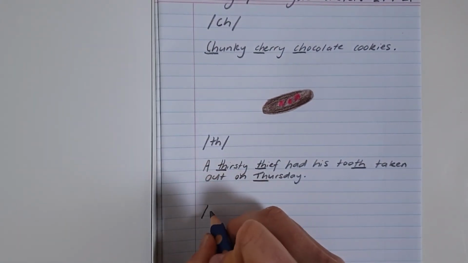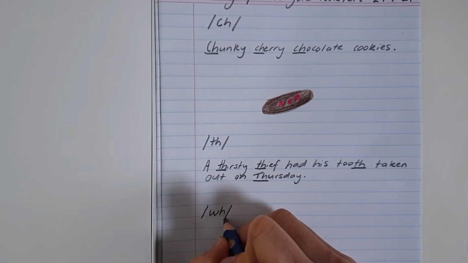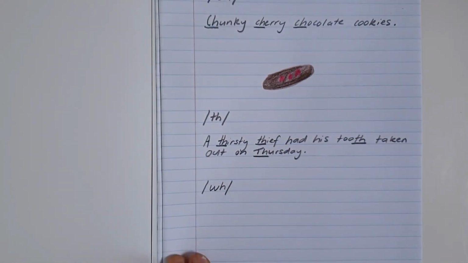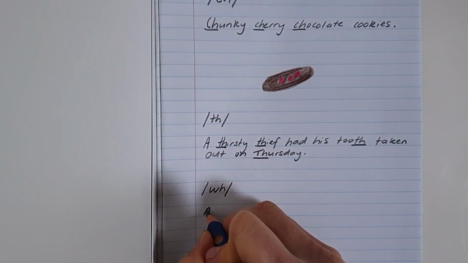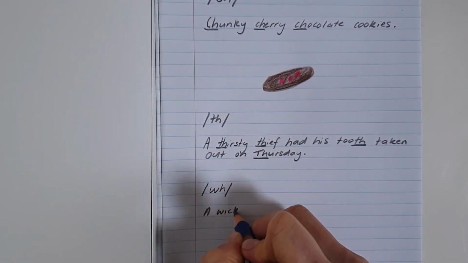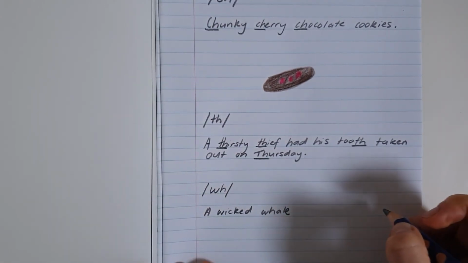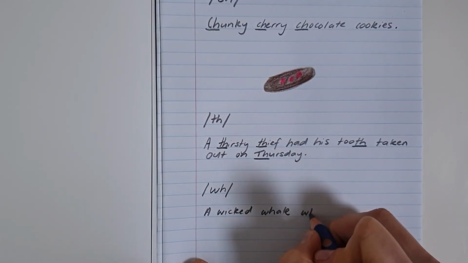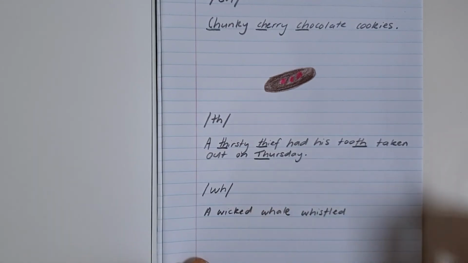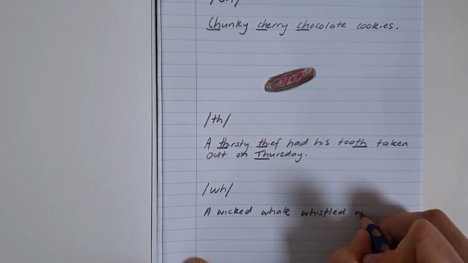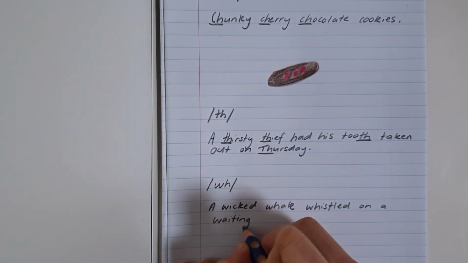Now, you can write a tongue twister like that, but you just have to show that you know which words are written using the digraph and which words are not. So let's write a wicked whale. A wicked whale whistled. Don't forget your silent T. Whistled on a waiting wagon.